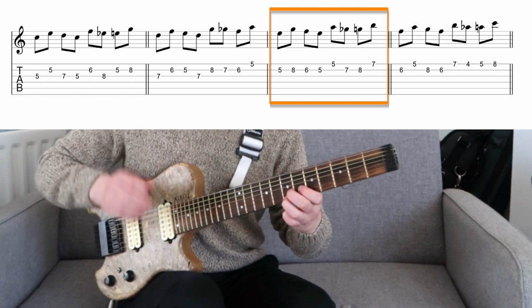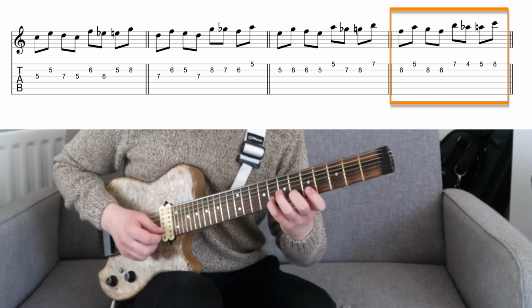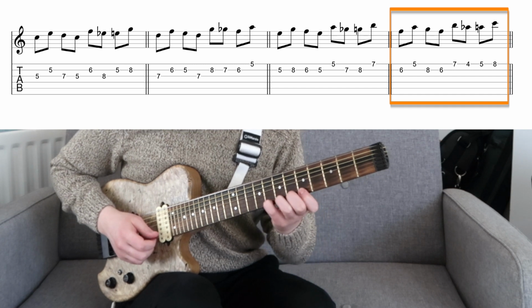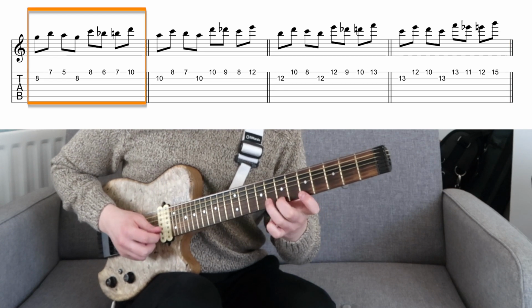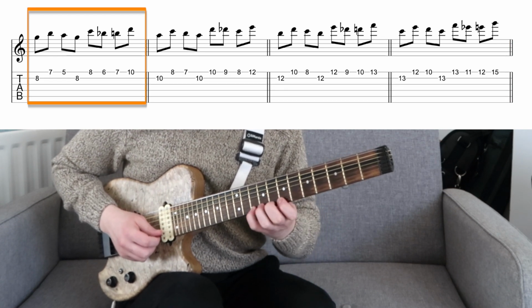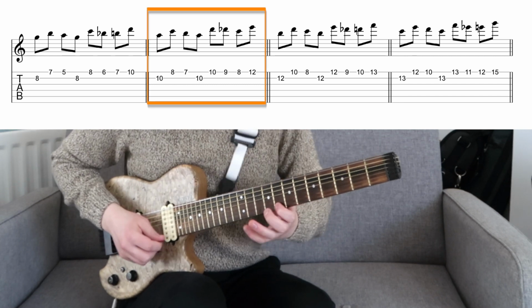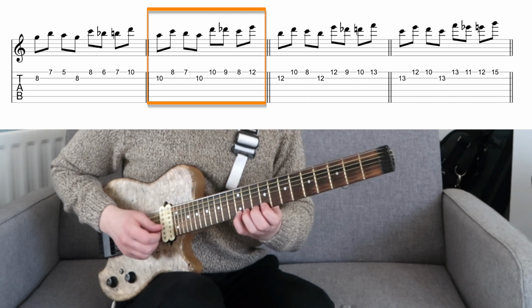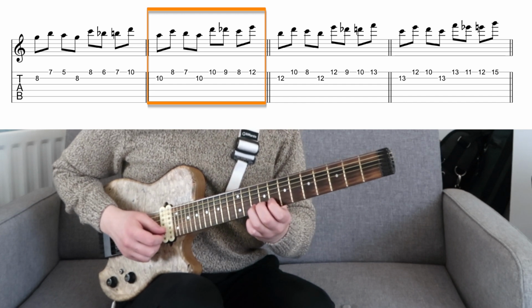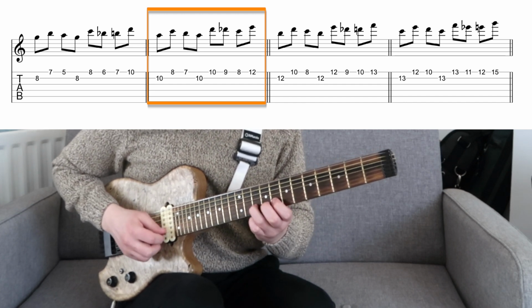So that one I was able to approach from below. So that one there I had to approach chromatically from above.